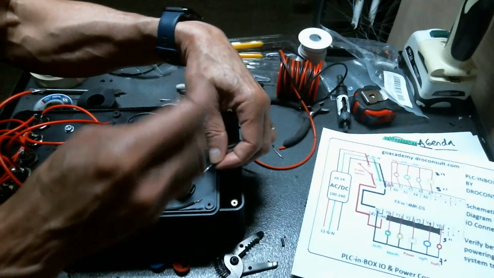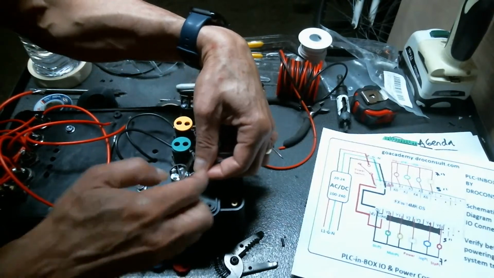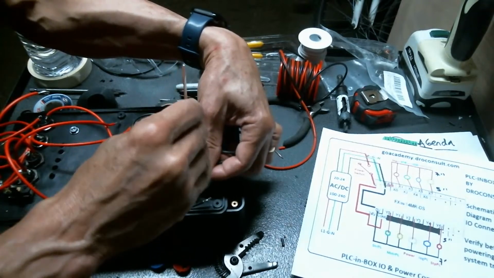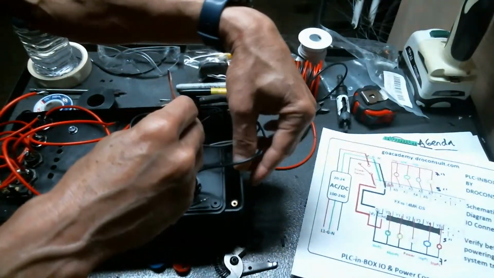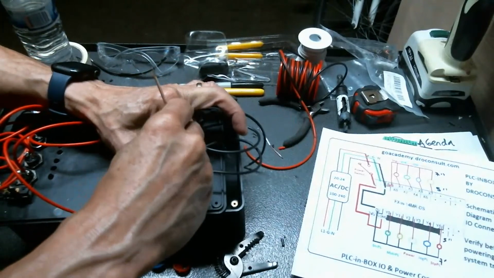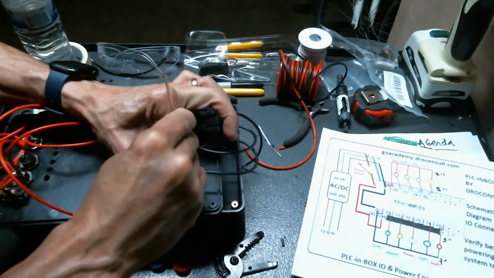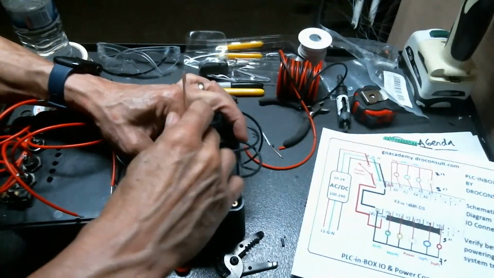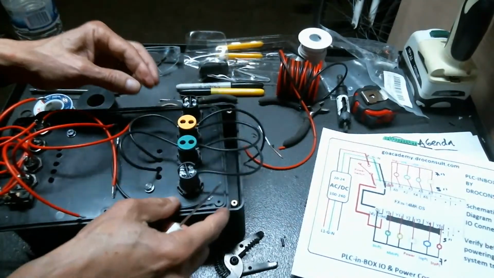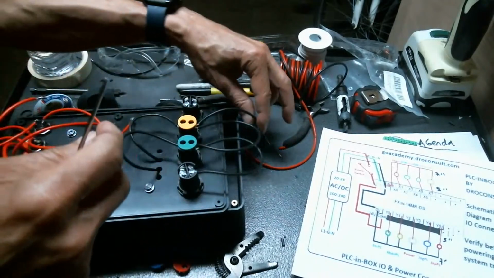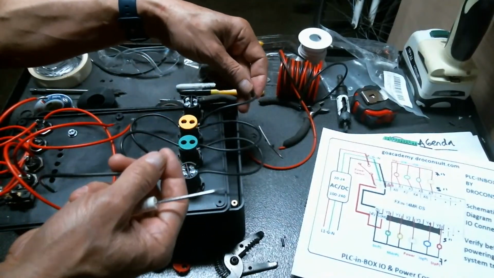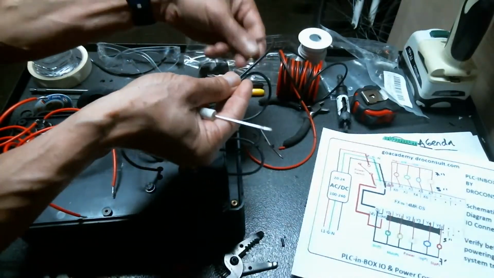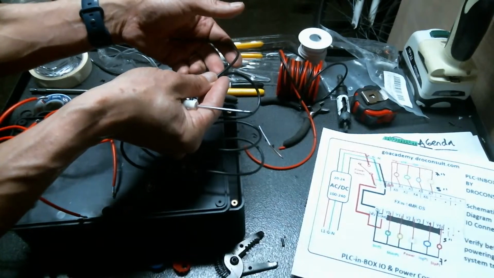And there we go. So again, this is the loop for common ground. One of these guys is going to need to have an output wire so we can connect that.